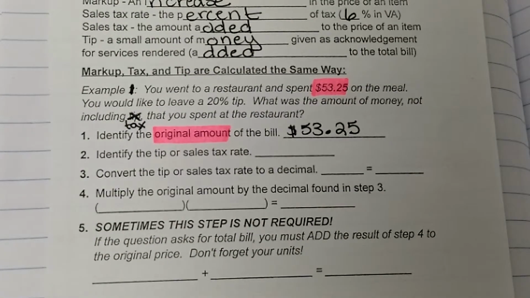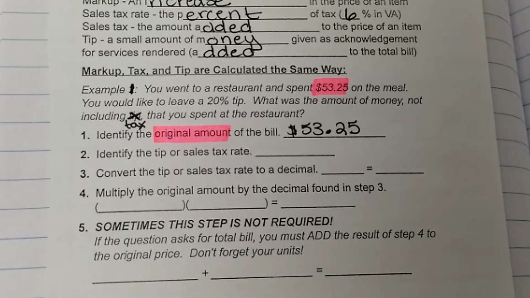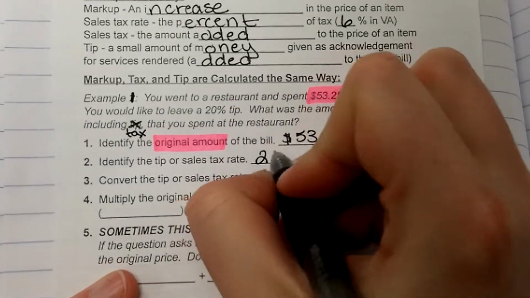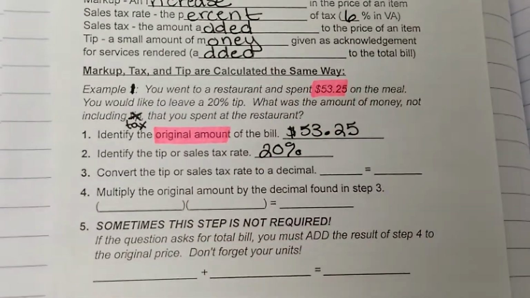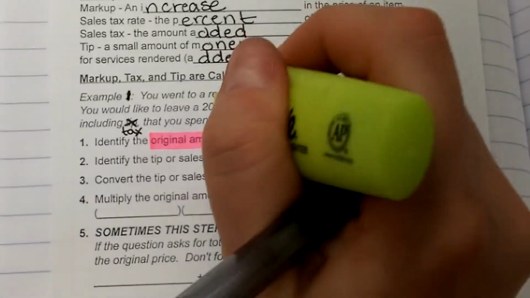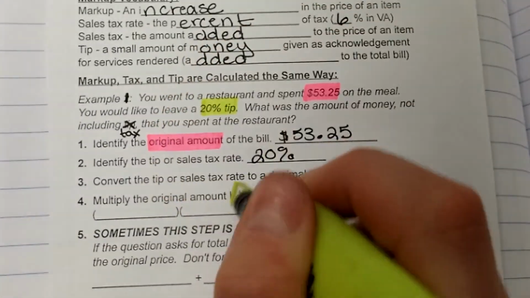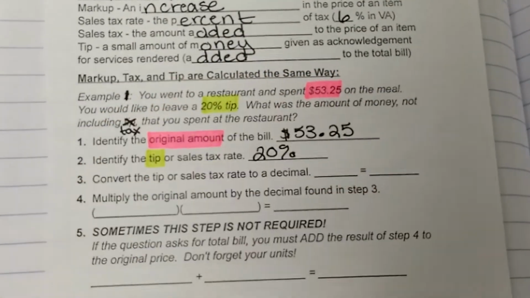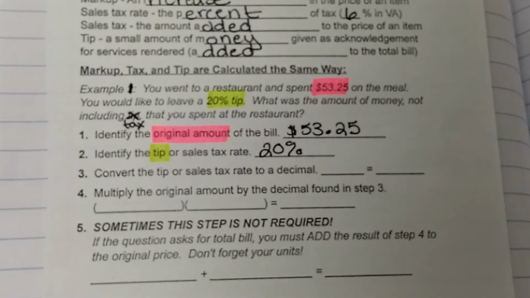Okay. Identify the tip or sales tax rate. So this is always the percent. We're looking for the tax rate or the tip rate. In this case, it's a tip, and that was the 20%. So you're looking for the percent. Okay. So the tip was 20%.